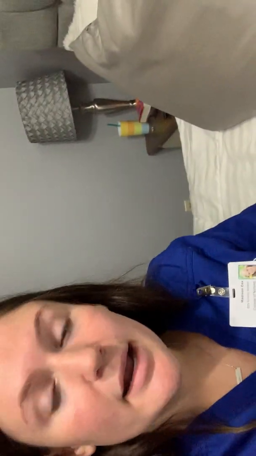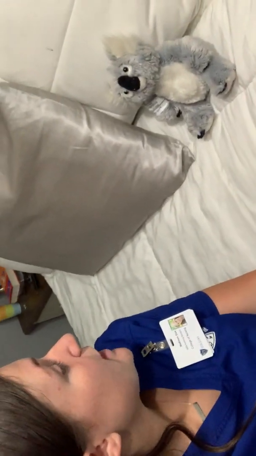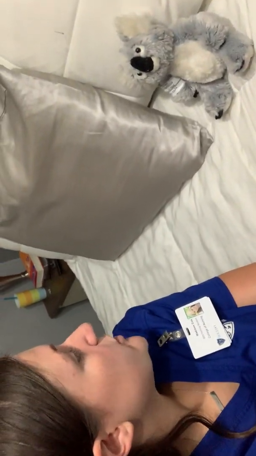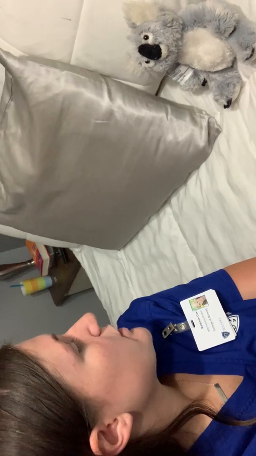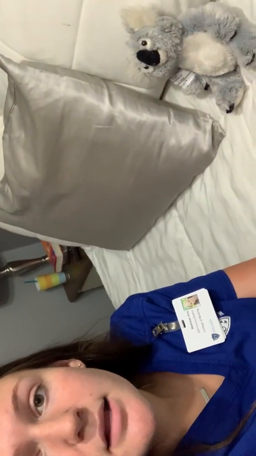So I'm going to walk in my patient's room. And I have my patient here. I'm just going to sit so that you can kind of see a little better. So I have my patient's armband. So I'm going to wash my hands. I'm going to introduce myself. Hi, my name is Madison Cox. I am a student nurse today, and I'm going to be administering furosemide to you. And then I would answer any questions that they had.